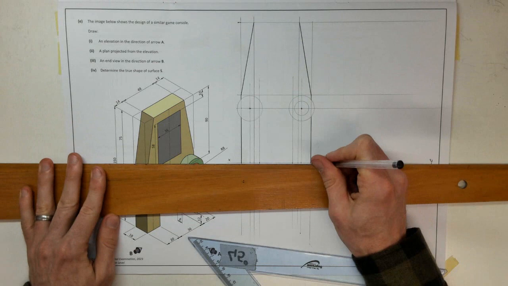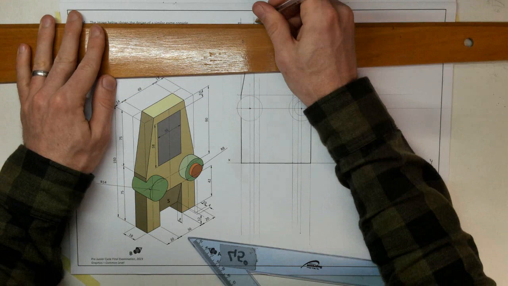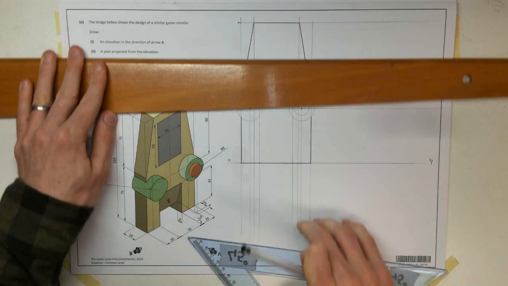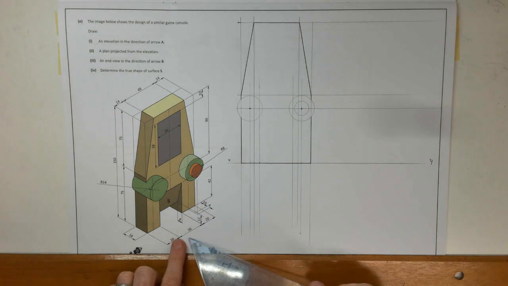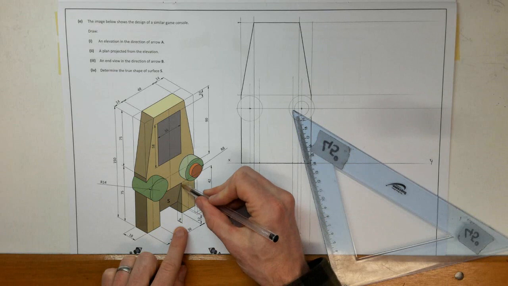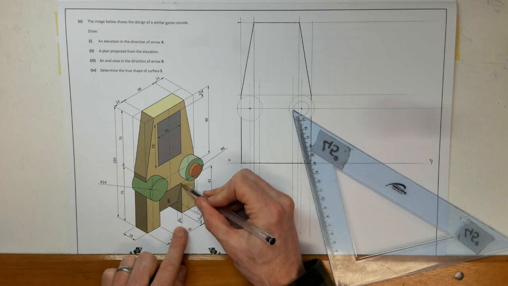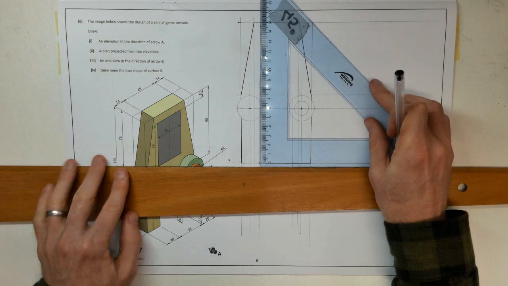Our base at the top there. My space for S, we've got at that 36, and I can see that to the top of that space we've got 42. So let's measure 42.